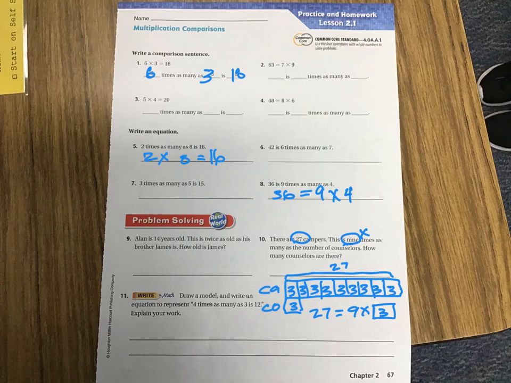Now let's go back to our question. It says how many counselors are there? Well, because we labeled it CO, we know that there were how many? 3. So let's write 3 counselors. I'm going to just circle it so that when I correct it, it's easy to find that.